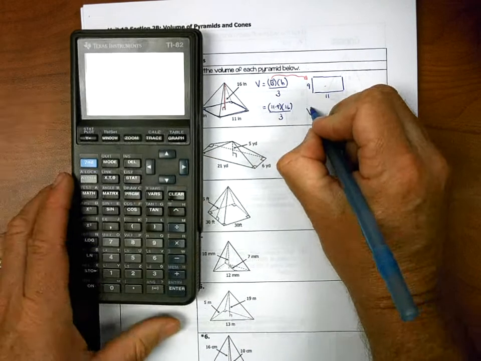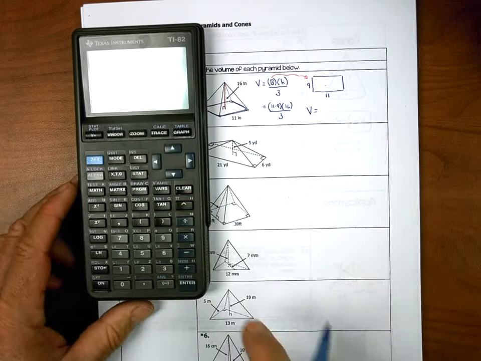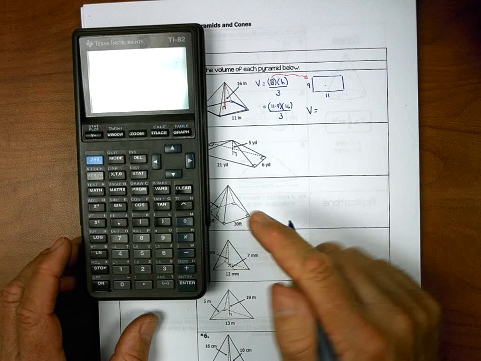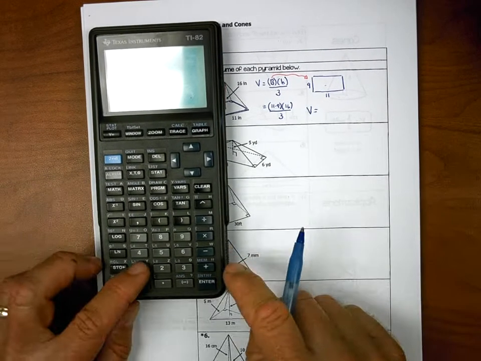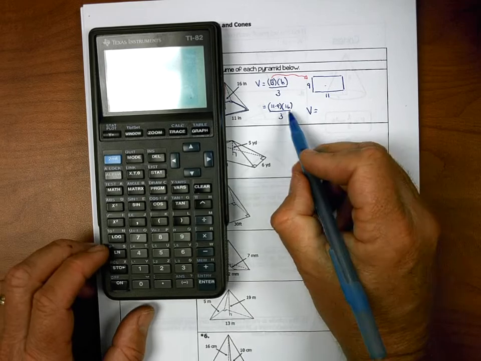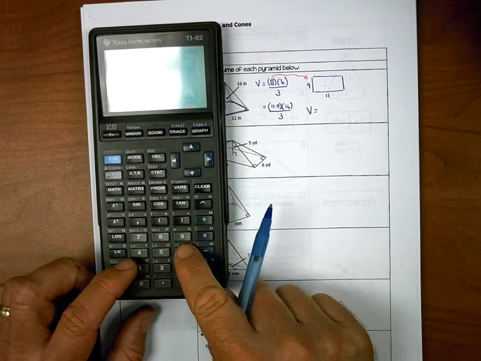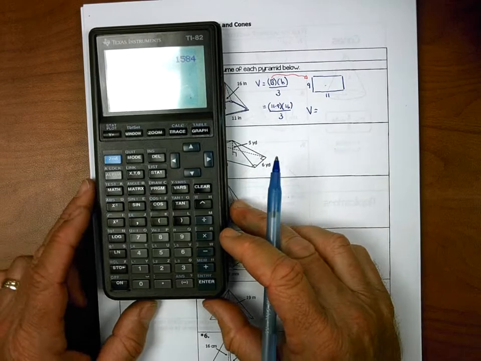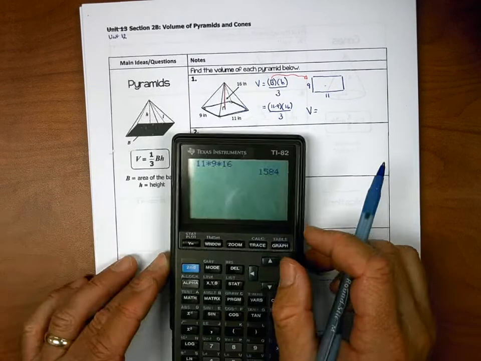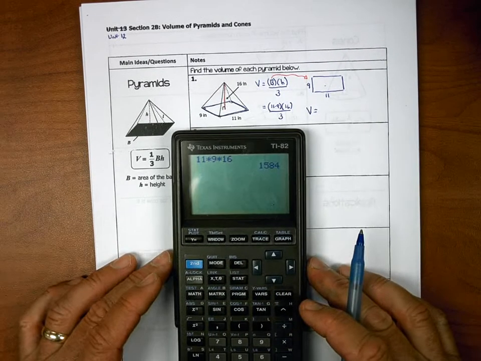So my volume is going to be, and having a calculator is definitely going to help, 11 times 9, then multiplied by 16. That equals 1,584. You can't really see it because the glare is taking this off.